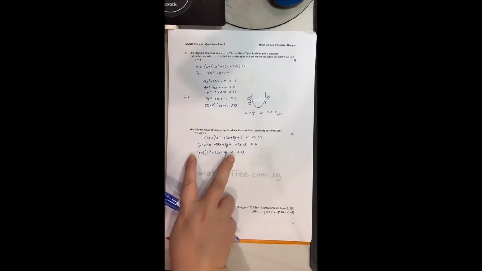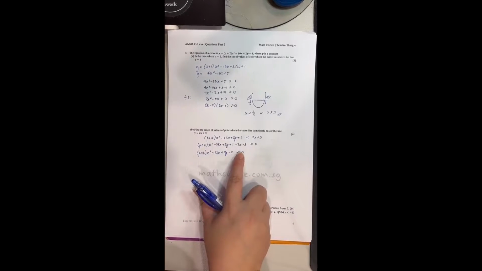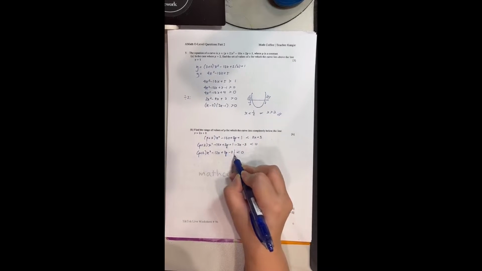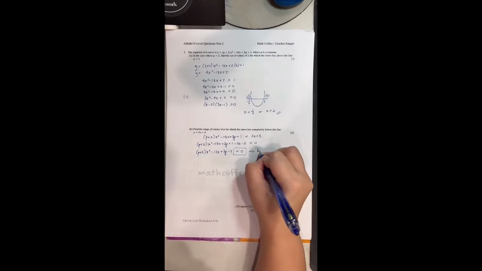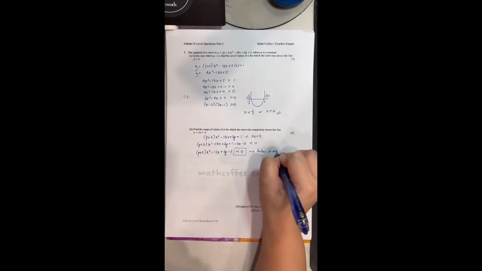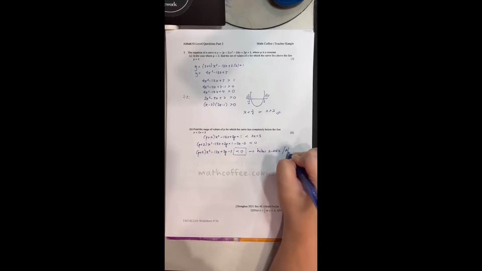Okay, so you see, they are saying this quadratic graph, this is always less than 0, means it's always negative. So actually this means what? This means that it is below the x-axis. This means it is below the x-axis, or you can say that it is always negative.